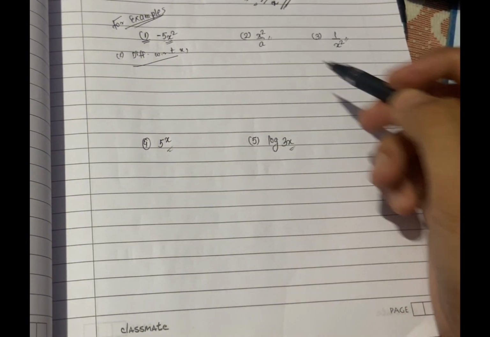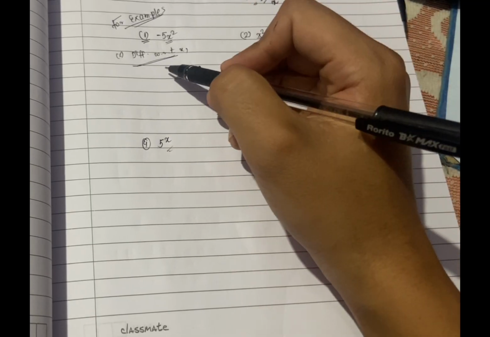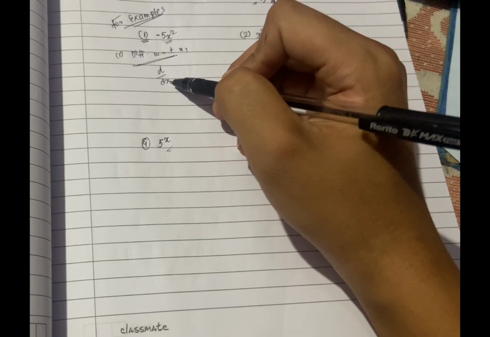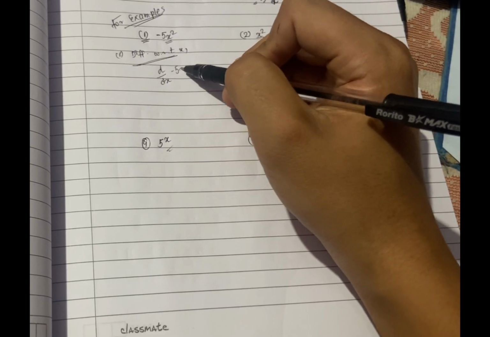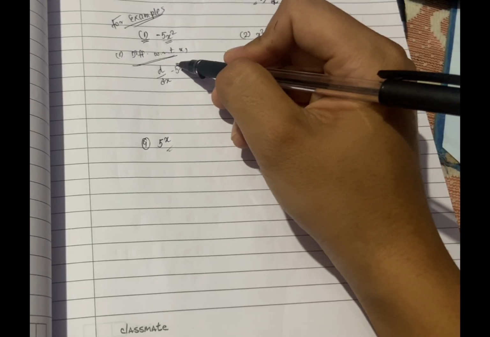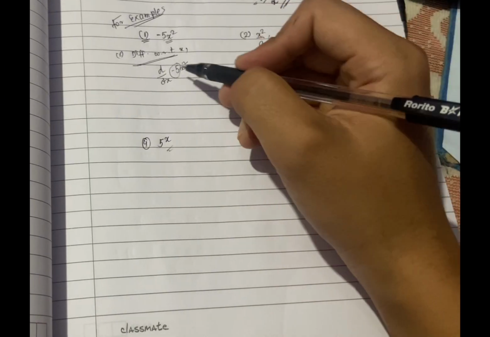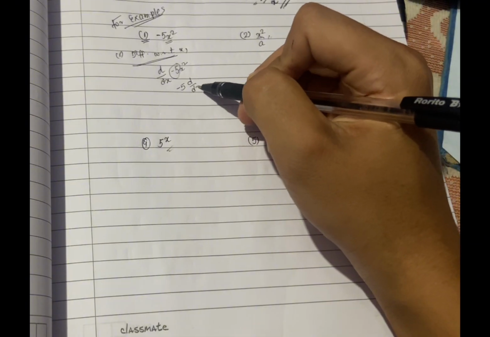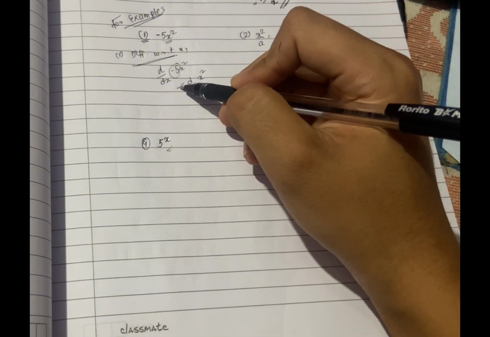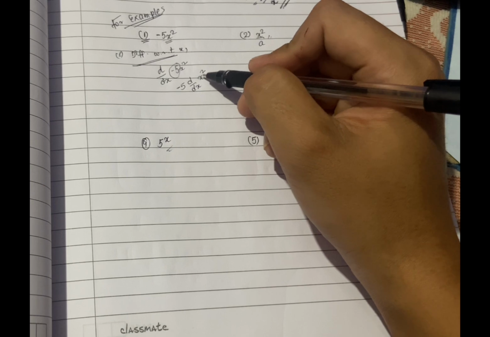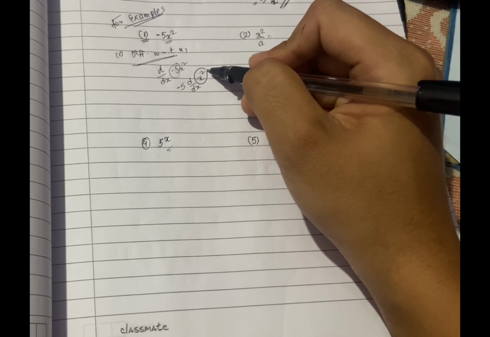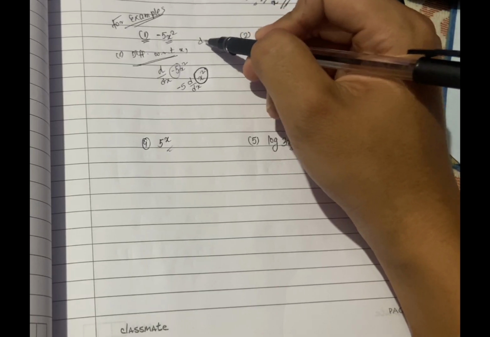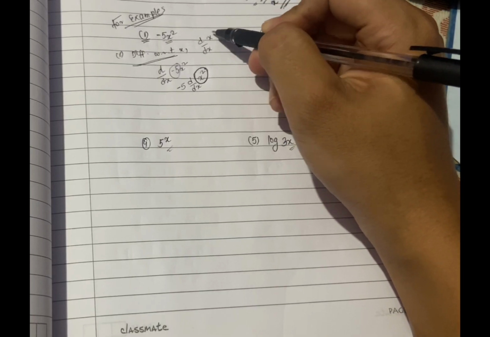After writing this, we can directly start differentiating d by dx of minus 5x squared. Now this minus 5 is a constant, so we can take it outside of d by dx of x squared. See, we already learned this formula. This is in the form of d by dx of x to the power n.